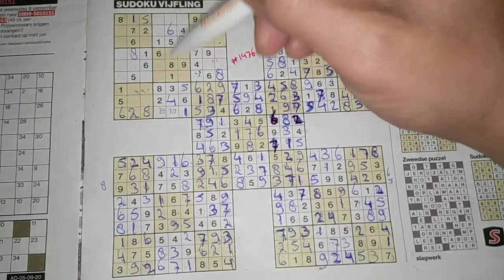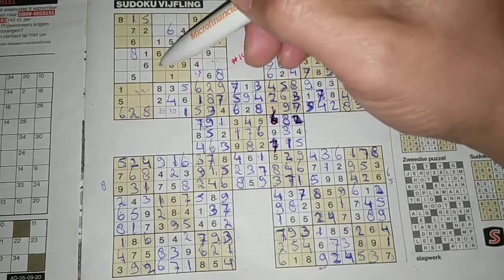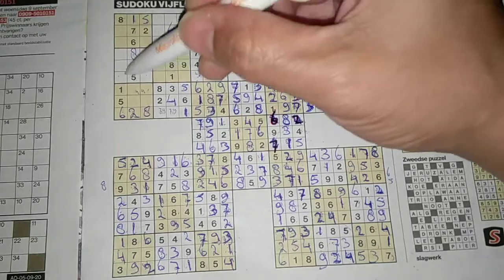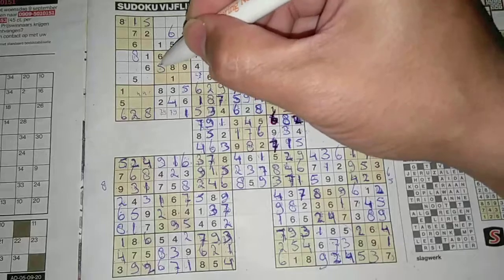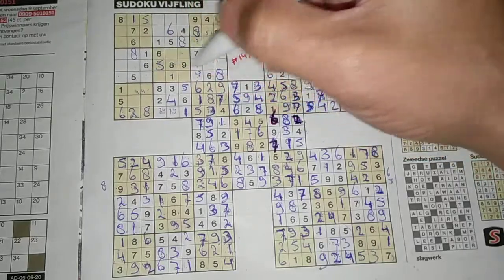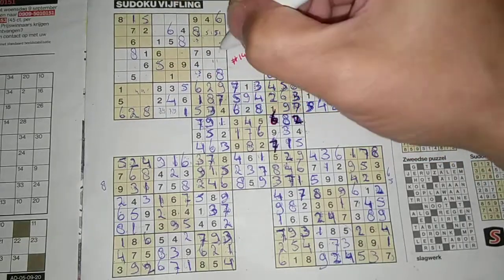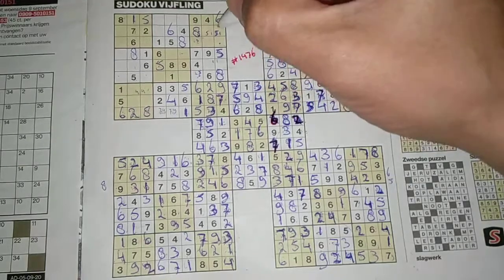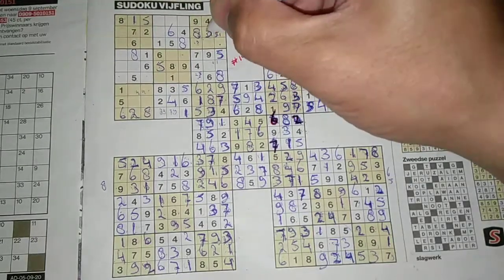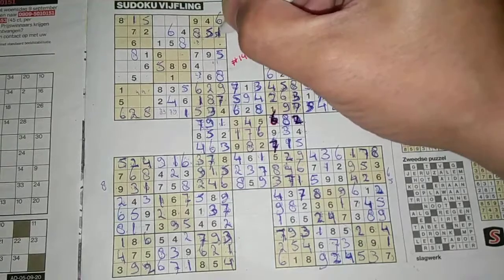5 in this column, 5 in the middle column. So in the column next, the only 2 places for the 5 are here or there. We see here 5, no 5 there. 5 should be there. 5 in this row, 5 in the middle row. So in the row above, the only place for the 5 should be there. Now we have a 5 here, so this can be a 5. This should be the 5, and this should be the 1.